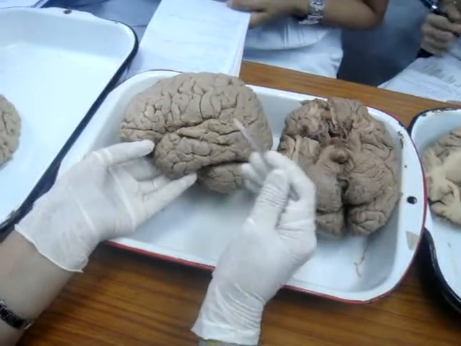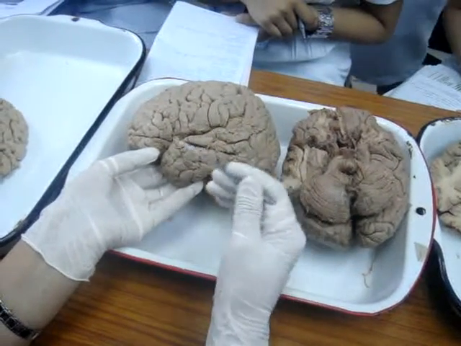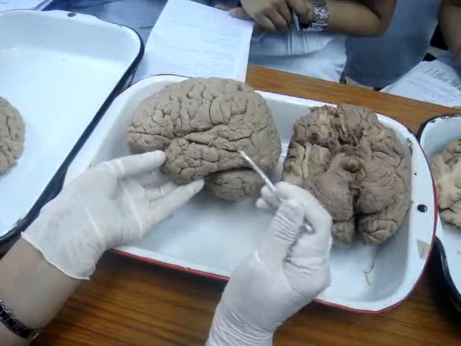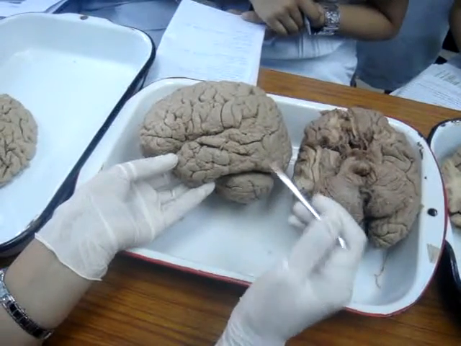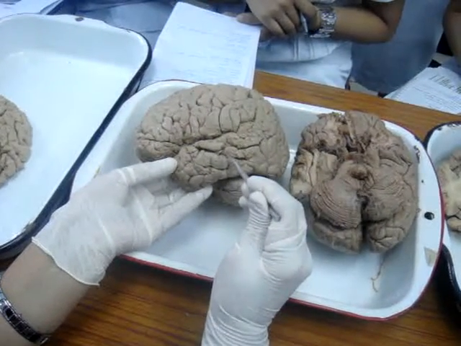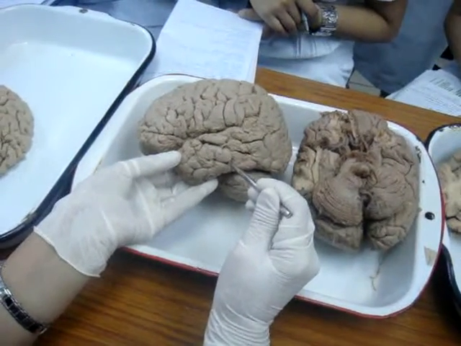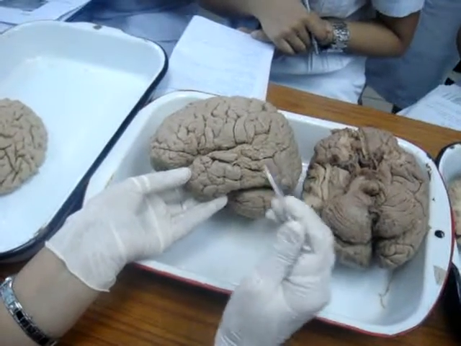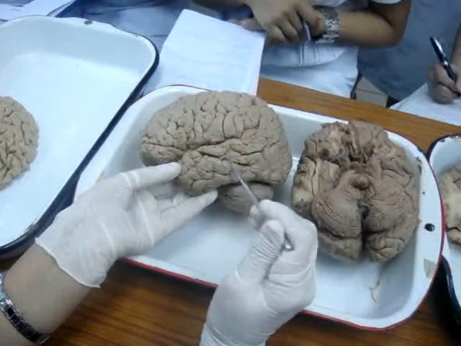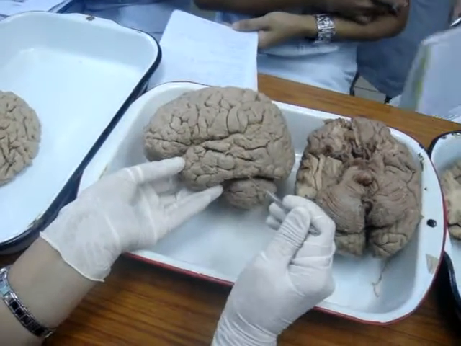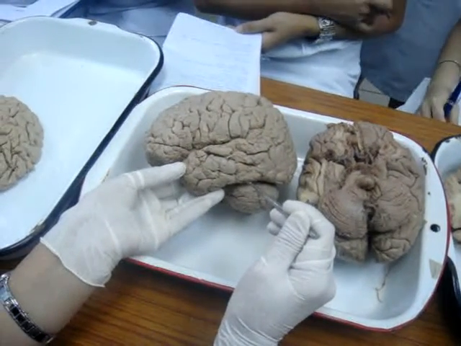Therefore, it is divided into superior temporal gyrus, middle temporal gyrus, and inferior temporal gyrus.